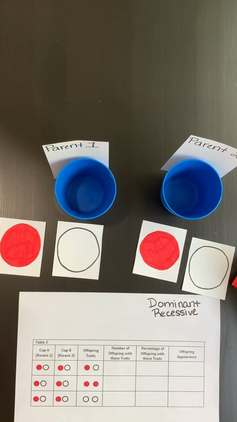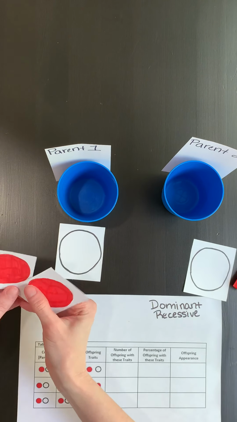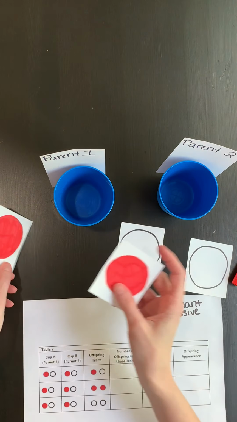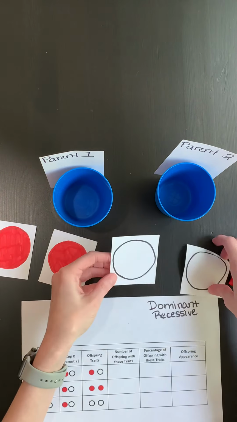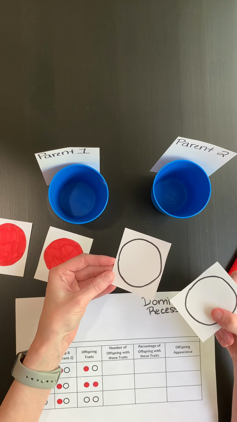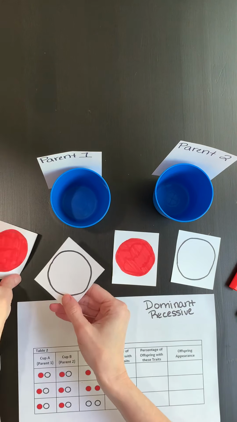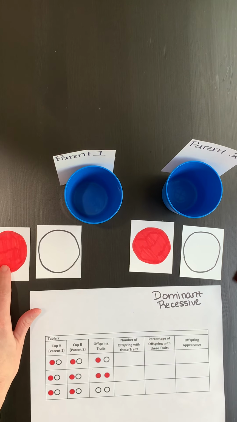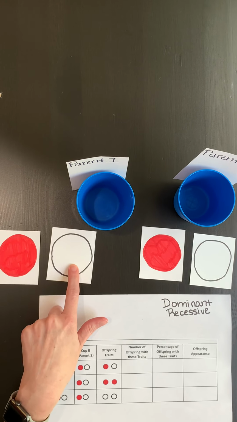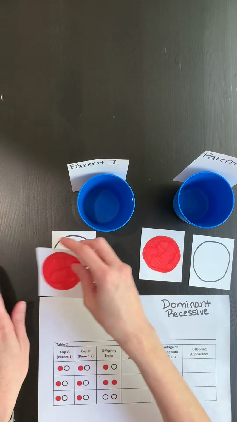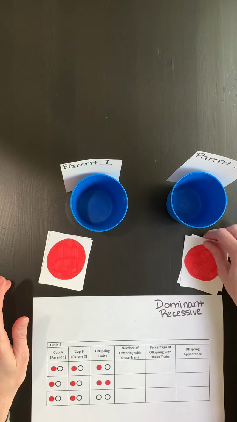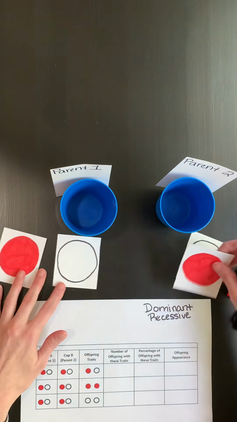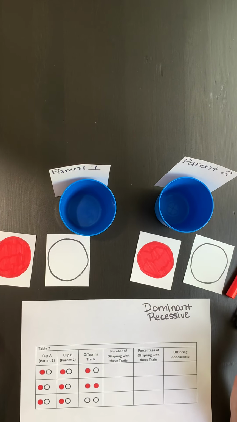So if a parent has 2 alleles or 2 copies of the gene for red eye, you would expect they're going to have red eyes, okay? If they have 2 copies of the gene for white eyes, you're going to expect that those eyes are going to be white. But what if they have 1 copy of each? Well, in fruit flies, the red gene is dominant and the white one is recessive. So that means when you have 1 of each, the dominant gene kind of covers up or hides the recessive gene, and you only see the dominant gene. So if I have 1 of each, that fruit fly is going to have red eyes, okay?